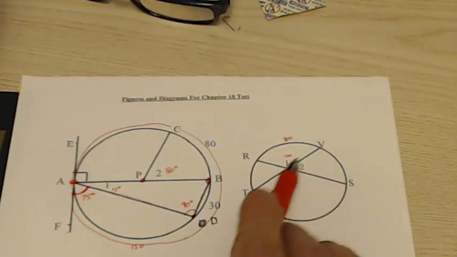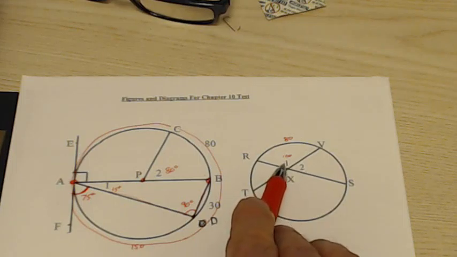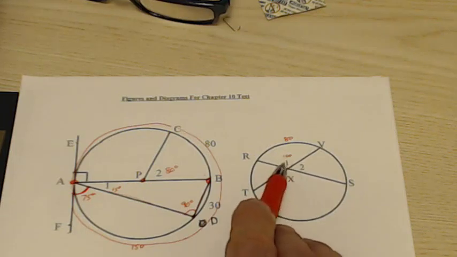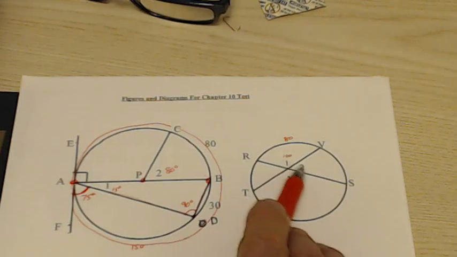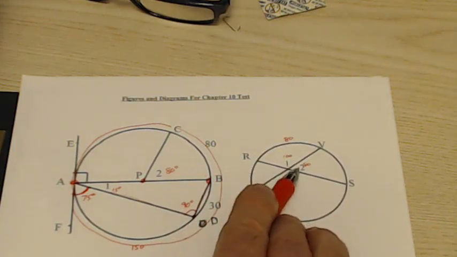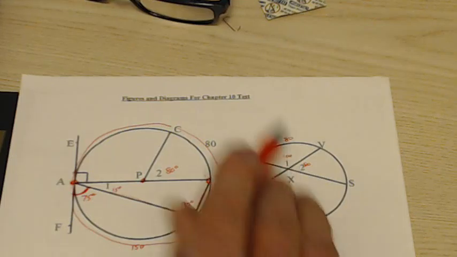Well, the measure of angle 2 really only depends upon the measure of angle 1, and it really has nothing to do with circles. Angle 1 and angle 2 are side by side along a straight line. They form what we call a linear pair, and since the start of the year, those have added up to 180. So the answer is 80 degrees because these two add up to 180 always. And 80 degrees is choice A.